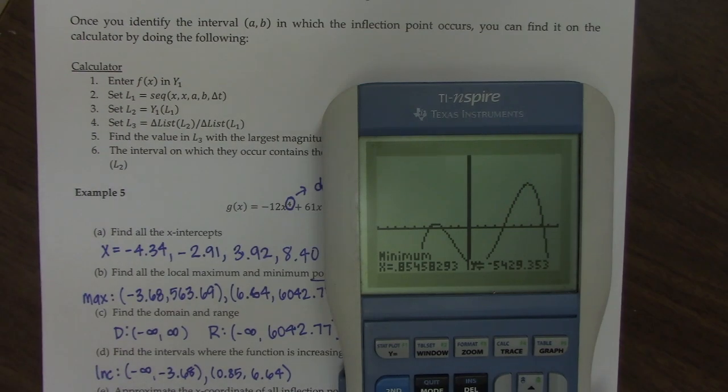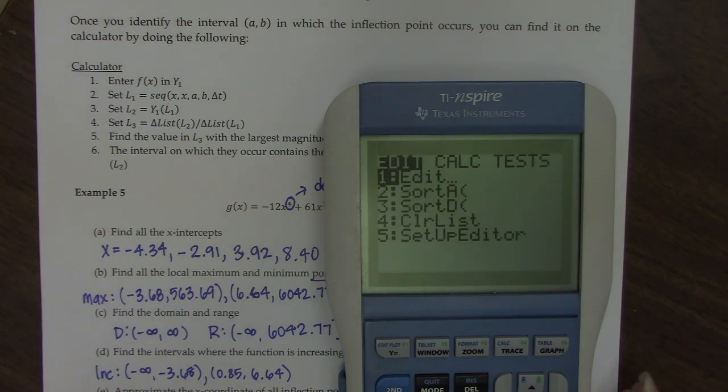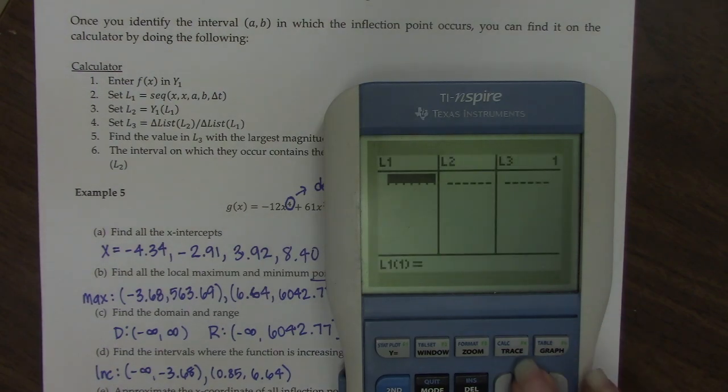So we've already done the first step. We have our function in y1. Now I need to go into my lists. So I'm just going to hit Stat, Edit, go up to L1, and in L1 I have to put the following commands: sequence, X, A to B, delta T.